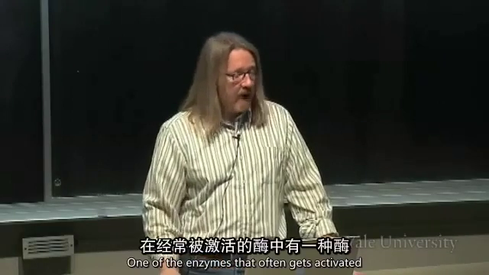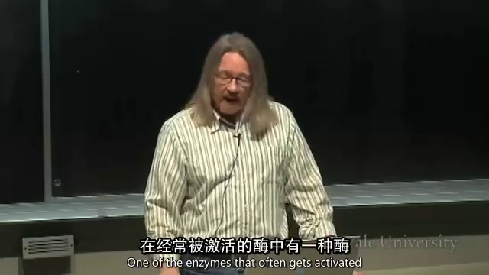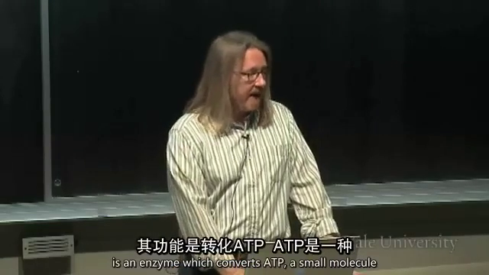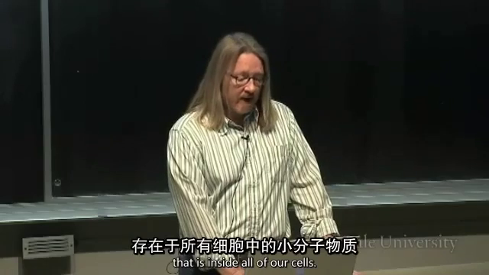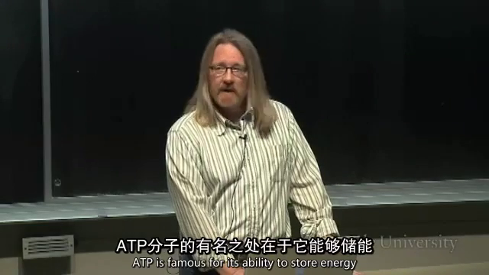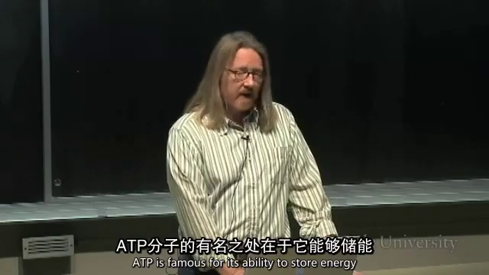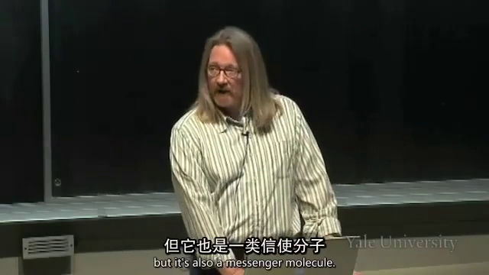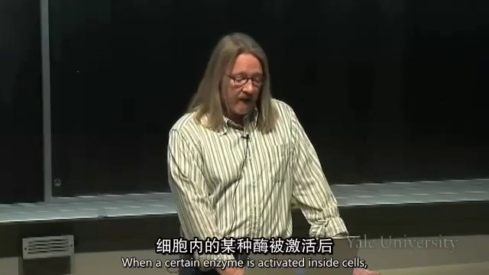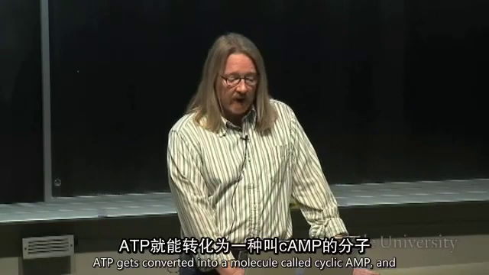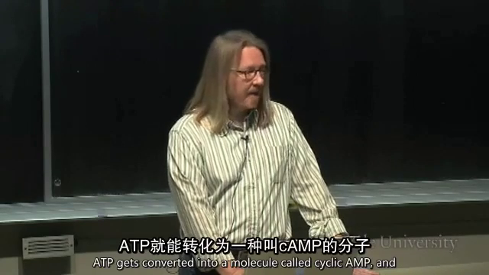One of the enzymes that often gets activated is an enzyme which converts ATP, a small molecule that is inside all of our cells. ATP is famous for its ability to store energy, but it's also a messenger molecule. And when a certain enzyme is activated inside cells, ATP gets converted into a molecule called cyclic AMP.